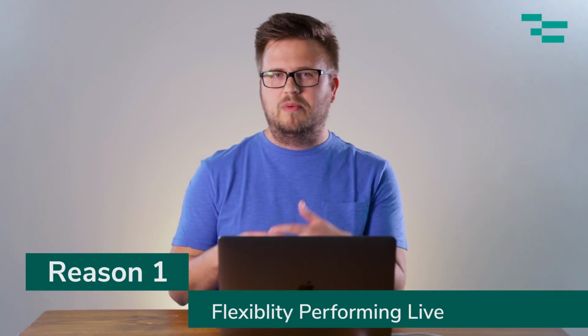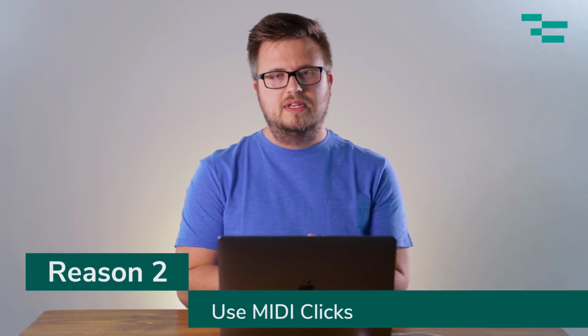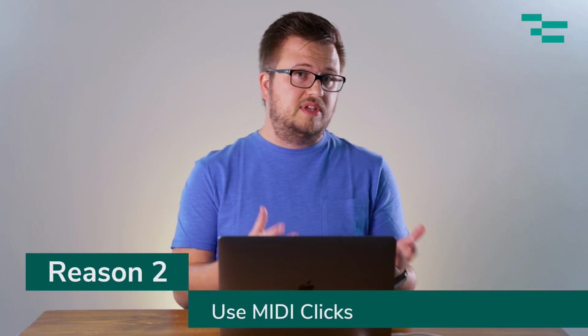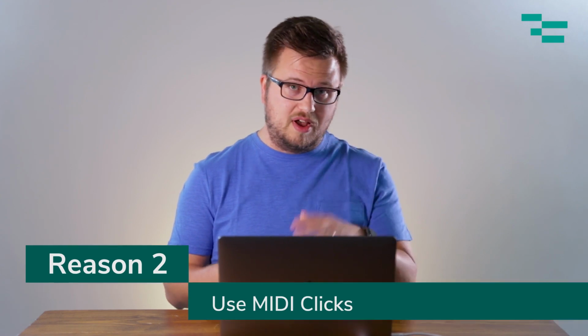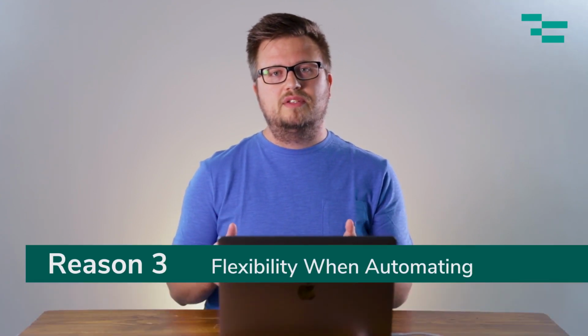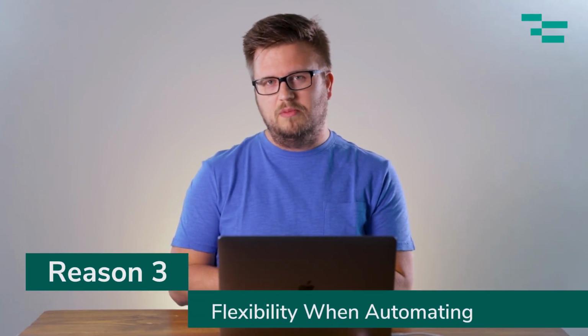Before you understand how to do that, turn off auto warp long samples and drag your content in, and that's going to allow your content to play at its original tempo. I posted a video below that shows you how to disable auto warp long samples. But warping is a good thing and gives you lots of really great benefits: flexibility and freedom performing live, it allows you to use MIDI clicks with your content or use Ableton's built-in metronome with your content, which is great. It also gives you flexibility when you're automating content.